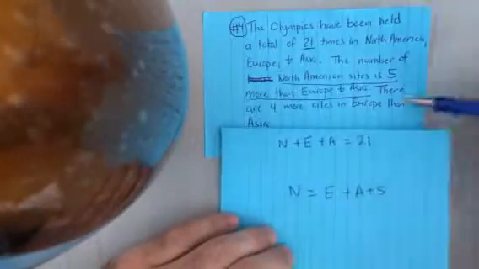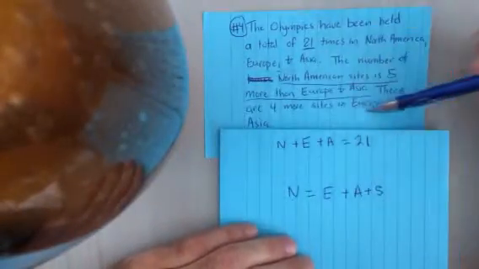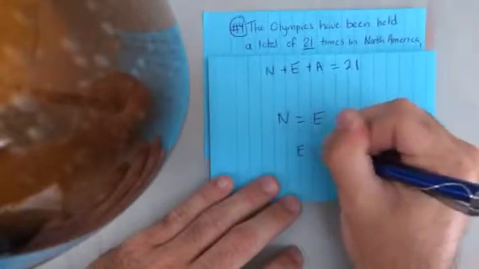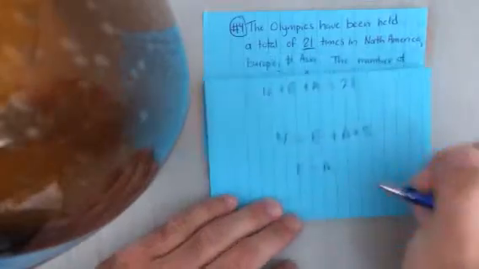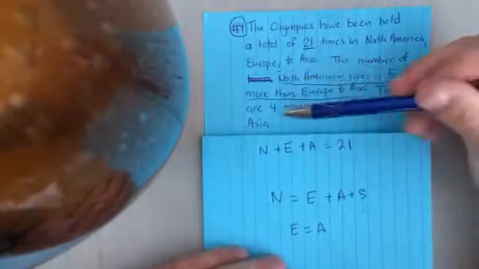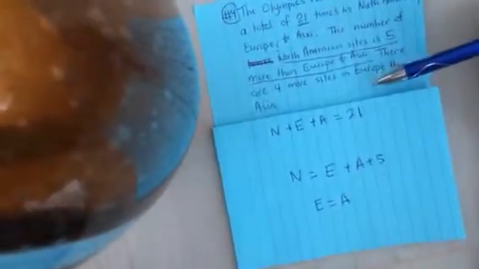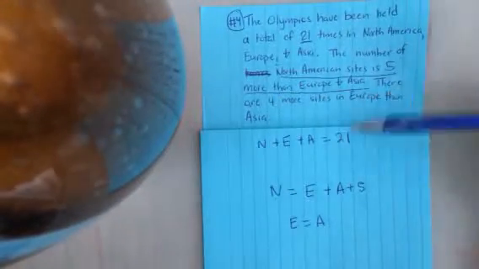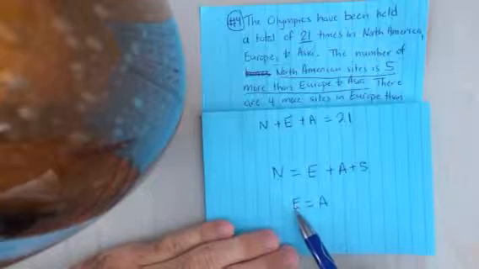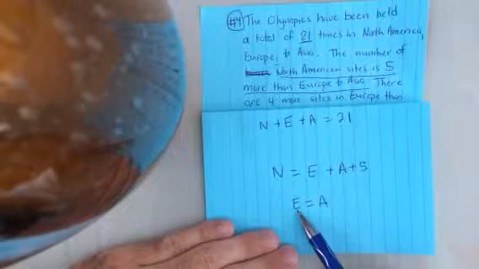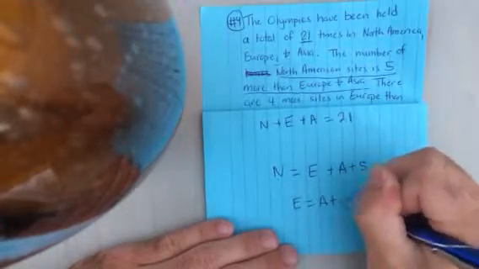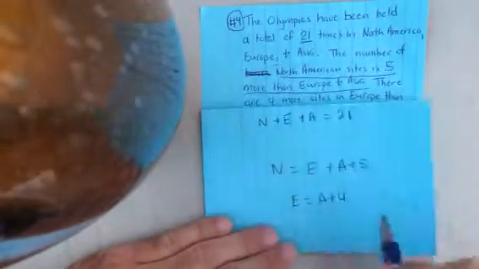All right. My last one says there are 4 more sites in Europe than Asia. So I'm comparing Europe to Asia. All right. It says there are 4 more in Europe. I keep moving the camera, sorry. It says there are 4 more in Europe than Asia. So this side has 4 more. So if I want to balance the equation, I need to add 4 to this side. So that would be my 3 equations.